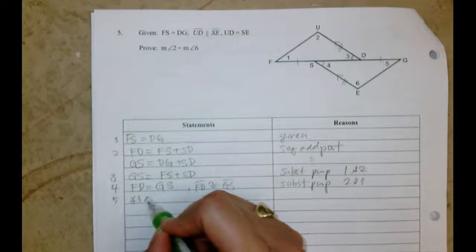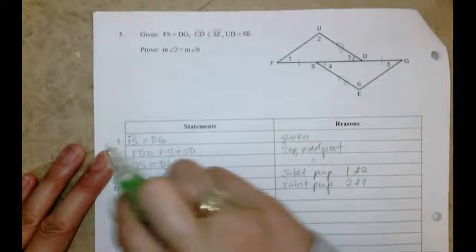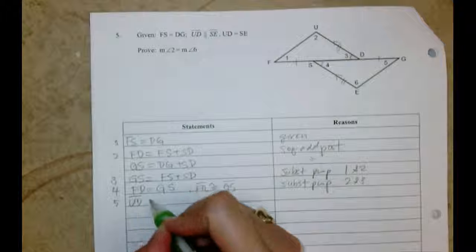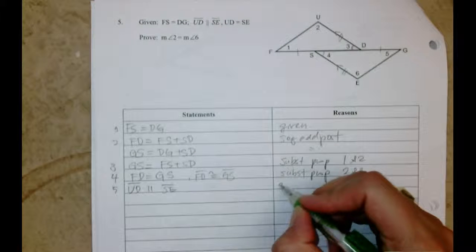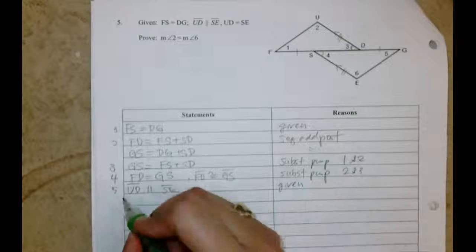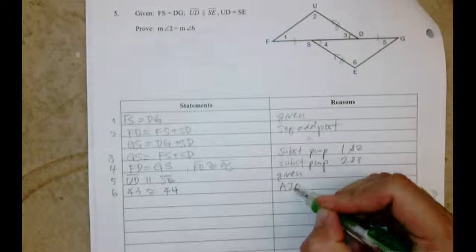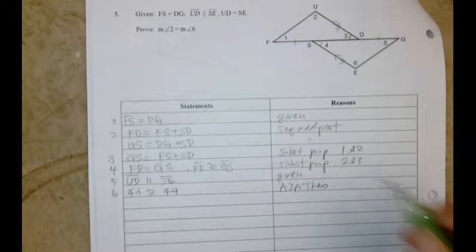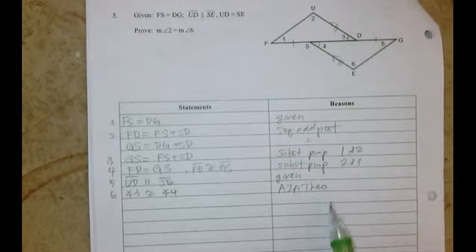Angle 3 is congruent to angle 4. Oh no, I have to say the lines are parallel first. Alright, so let's say UD is parallel to SE, and that's given. So angle 3 is congruent to angle 4 by alternate interior angle theorem. Remember, corresponding angles postulate, alternate interior angle theorem, same side interior angle, also theorem.